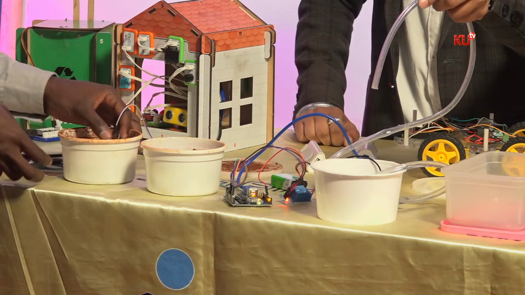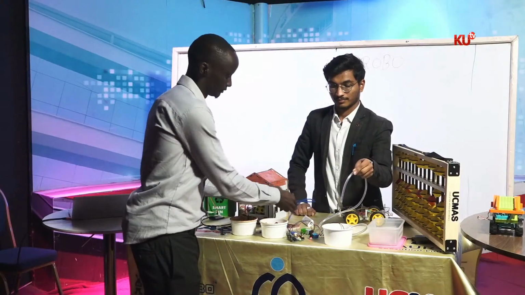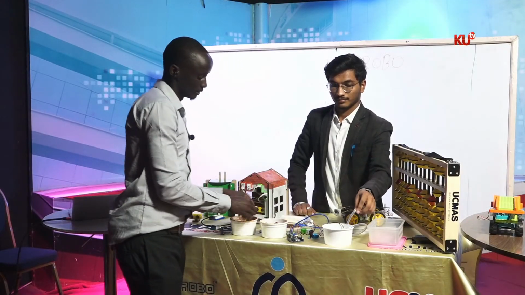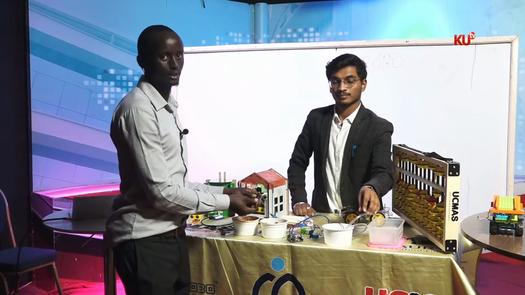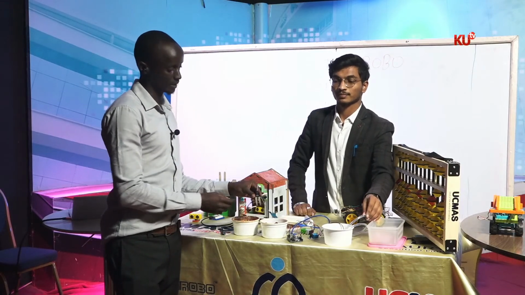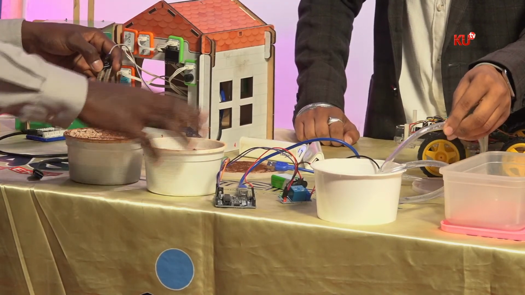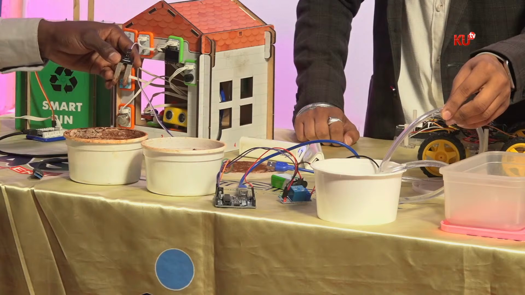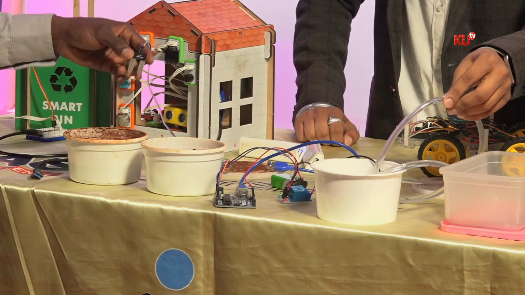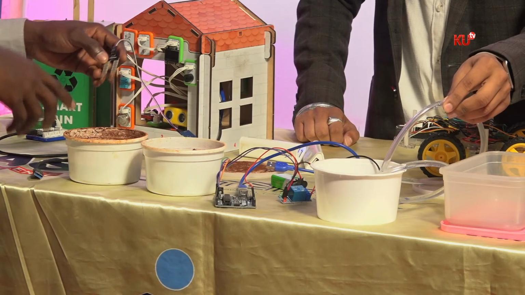So I'll explain how this works. We have this sensor here, called a moisture sensor. The moisture sensor is the one that collects information from this soil here. It detects whether the soil is dry or the soil is wet.